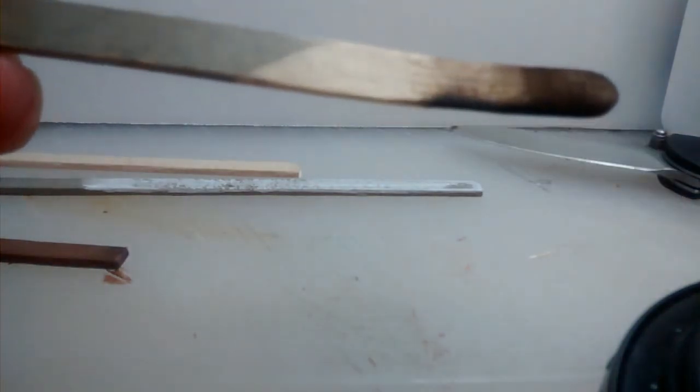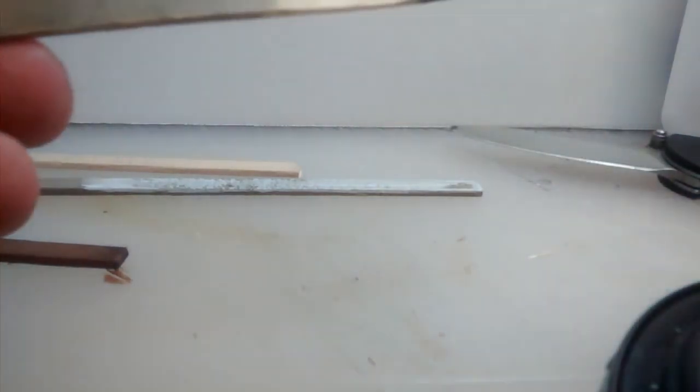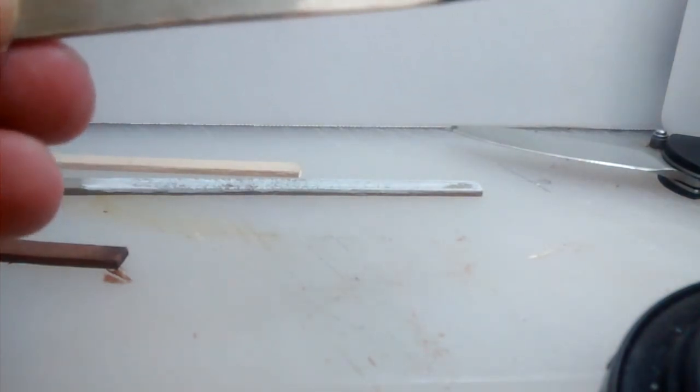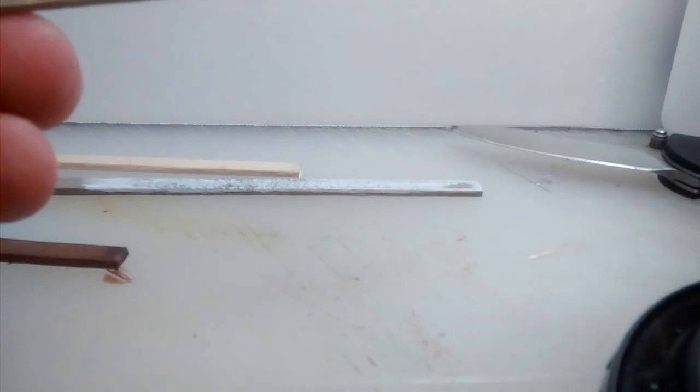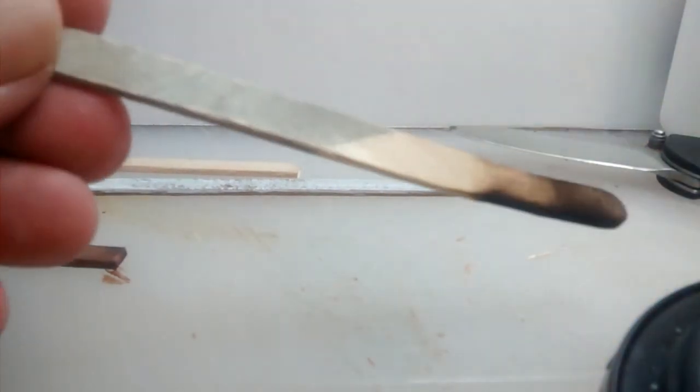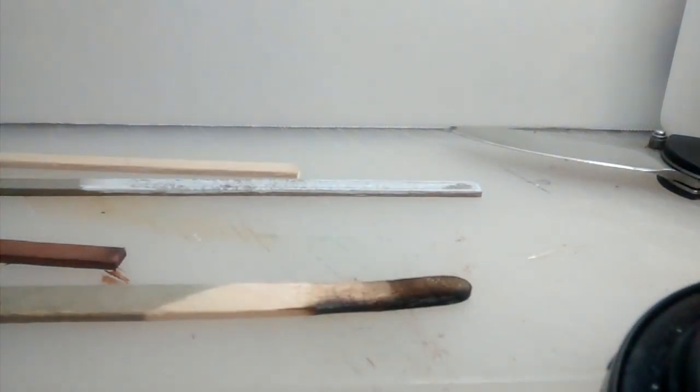Ow! That is hot. That lighter is hot. Goodness. Ow. Anyway, you get the main idea. Tell you what, work on your own technique for that.